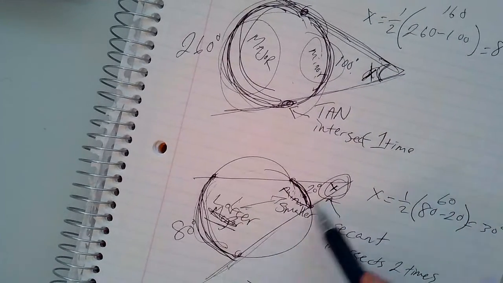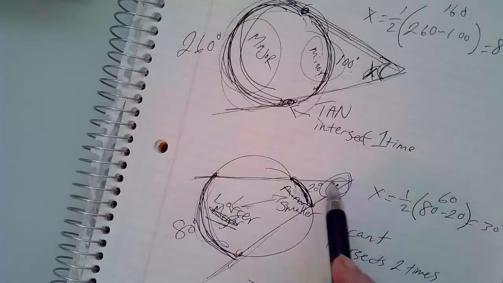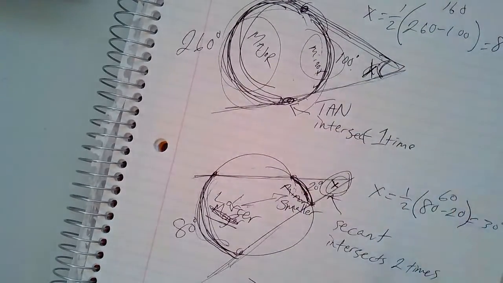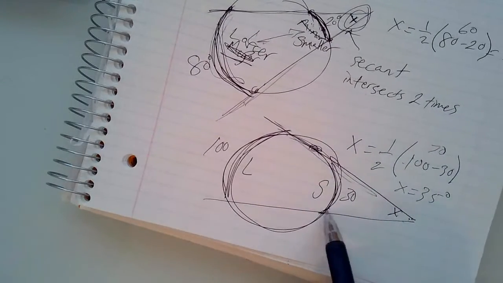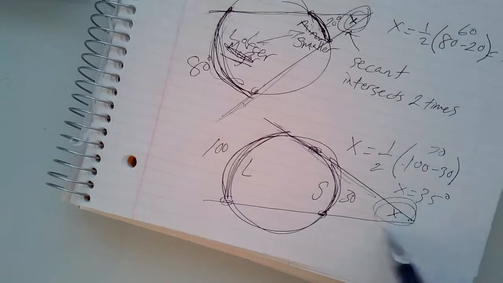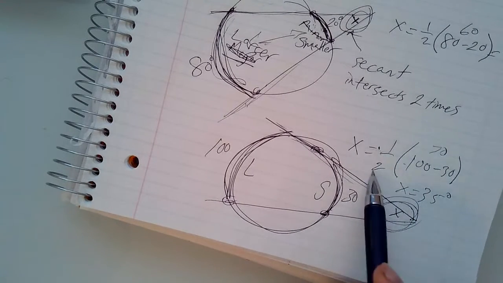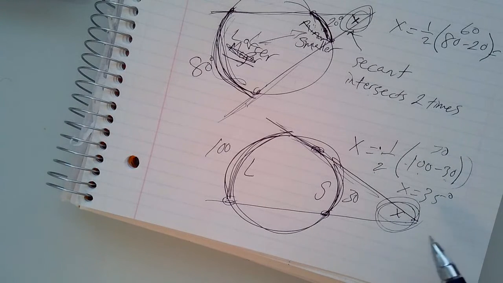Remember, a secant intersects twice. A tangent intersects only once with the circle. So it doesn't matter if it's two tangents, two secants, or one tangent and one secant, the premise stays the same. If you're missing this angle, you take half of the larger minus the smaller every single time.